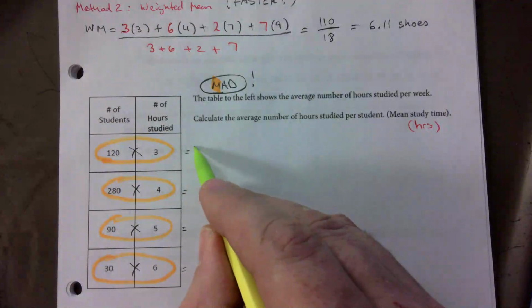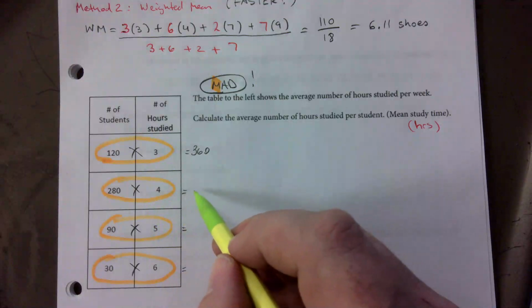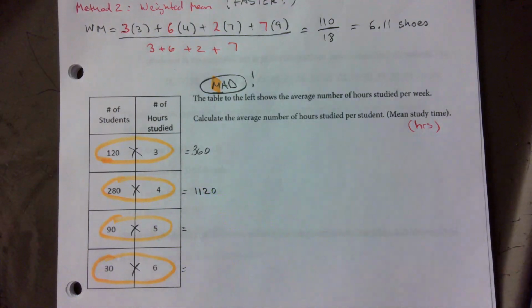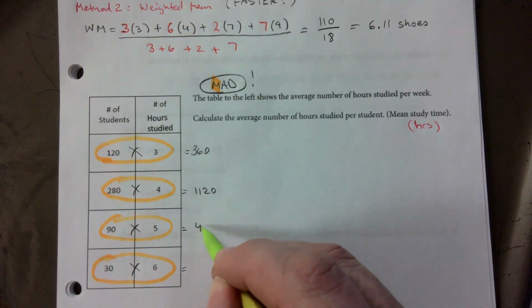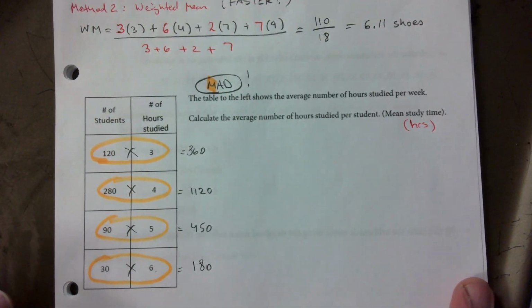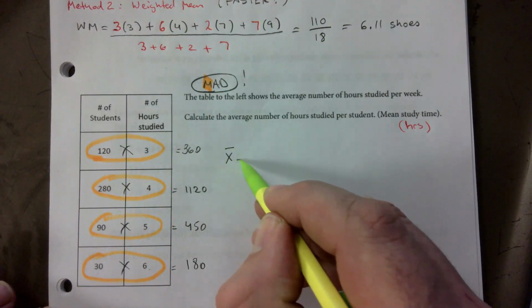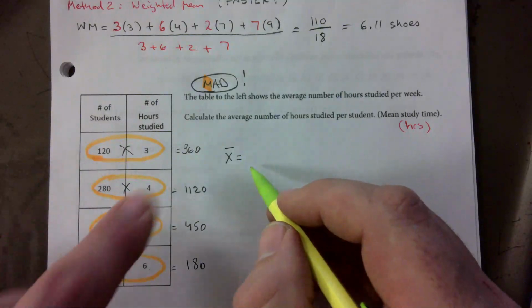So that would be 360. 280 times 4 is 1120. 90 times 5 is 450. And it's 30 times 6, which is 180. So for your mean or weighted mean, we're going to add these up, right?